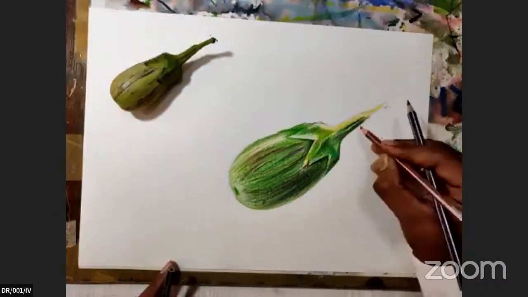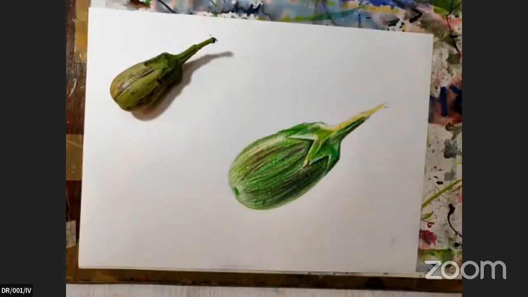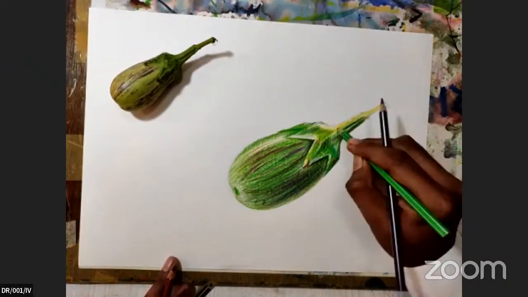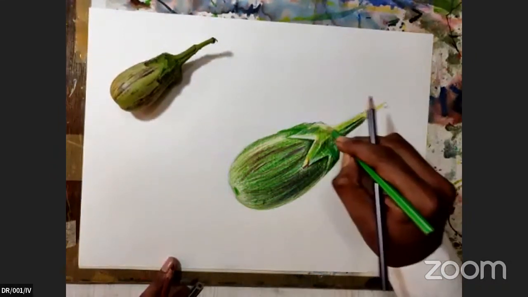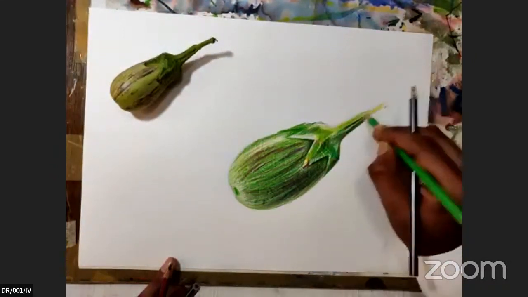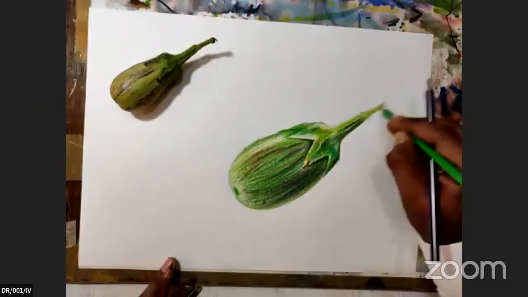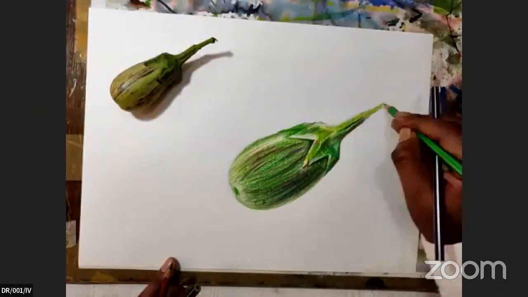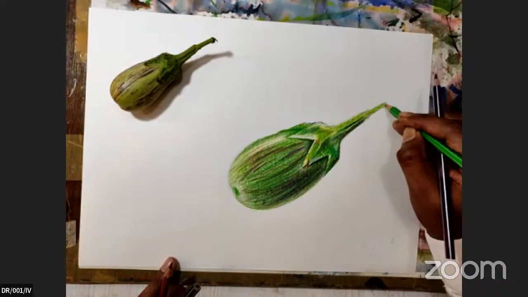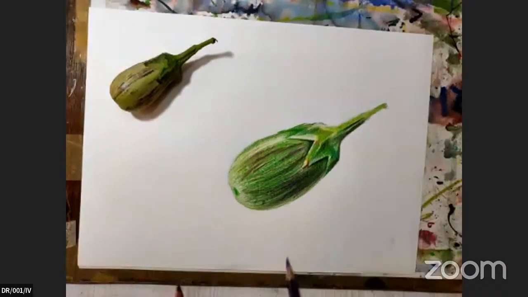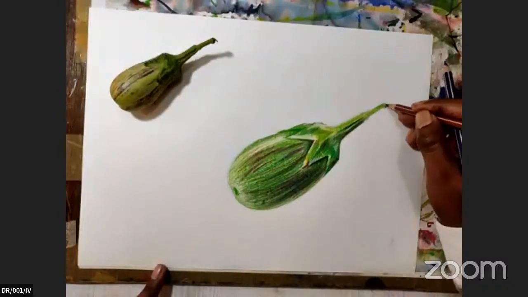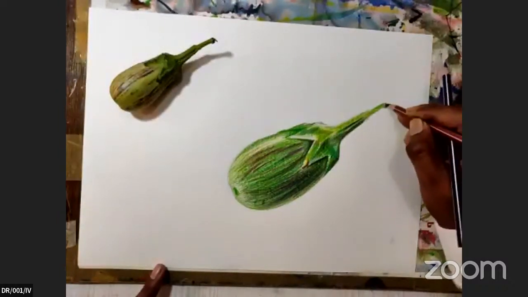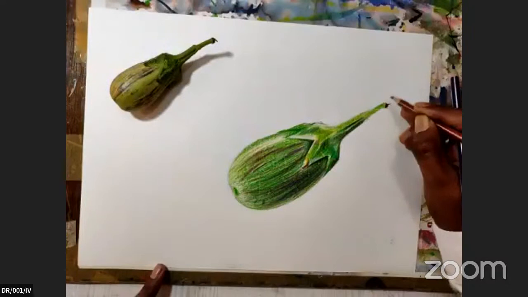Okay, and the last one is the tail. Okay, you will get a lighter tone because of the yellow tint. Yes, and in the end you can see the brown color. So use it.